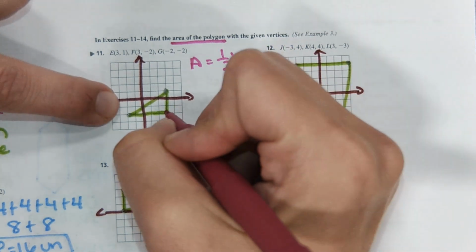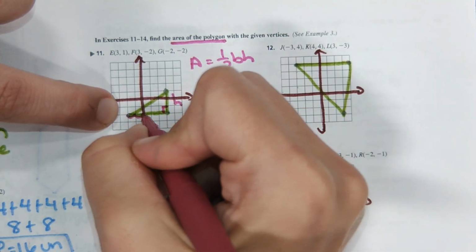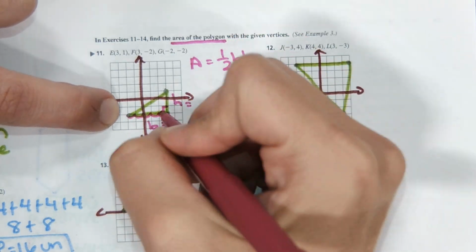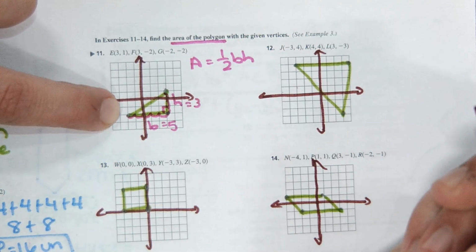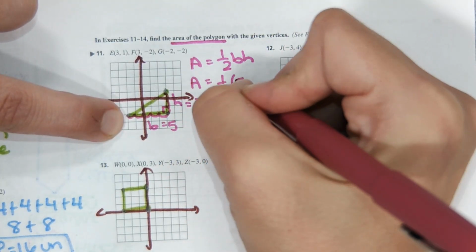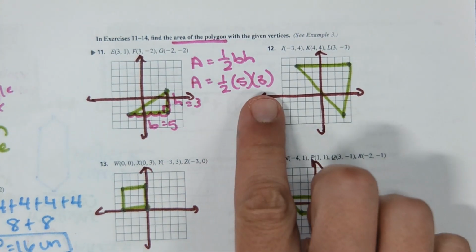And for this triangle, we can use this as a base, and this is the height, which is nice. 1, 2, 3, 4, 5. So that's 5. And then the height is 1, 2, 3 units. And then we can plug those into the equation. Area equals 1/2, base is 5, height is 3. And then we can multiply those three numbers.